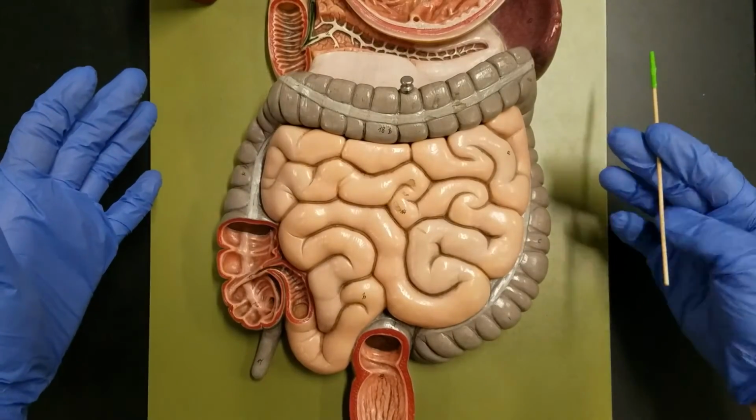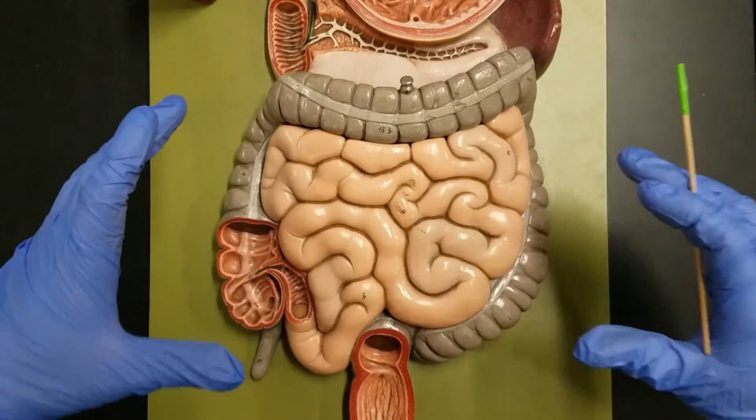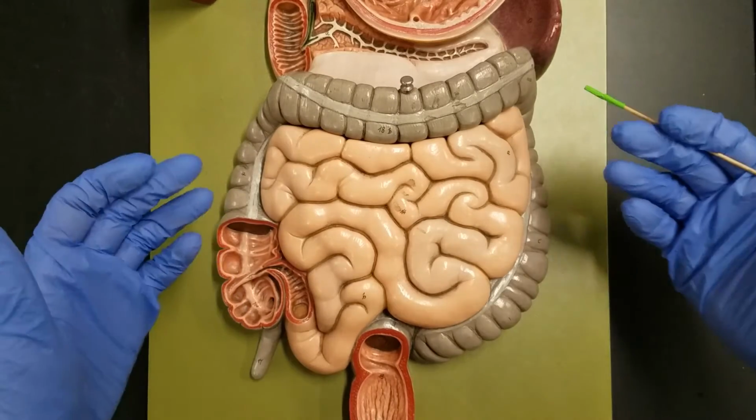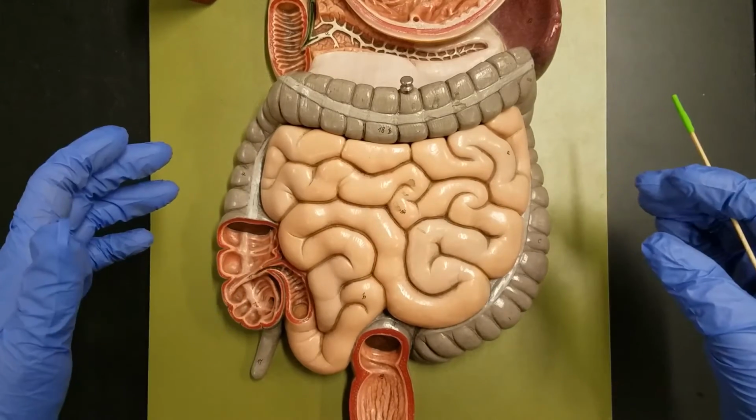Hello and welcome to Anatomy with Dr. P. In today's lesson, we're going to be looking at the regions and structures of the large intestine.